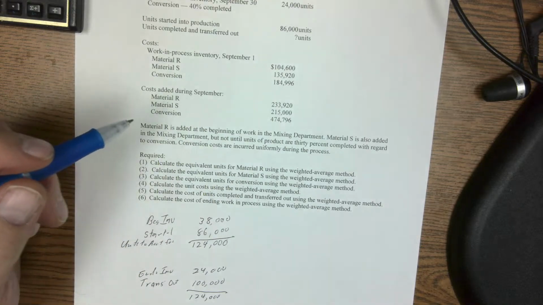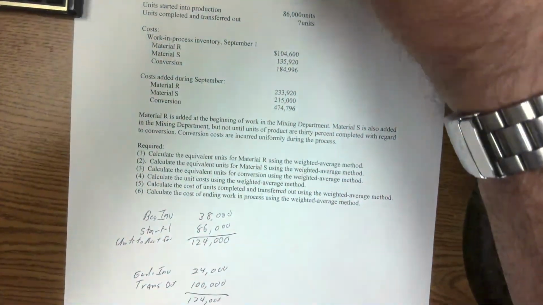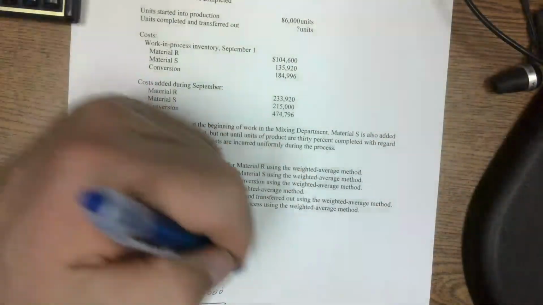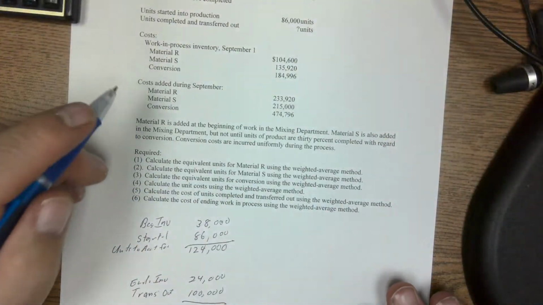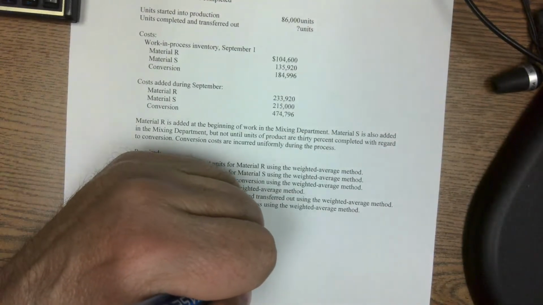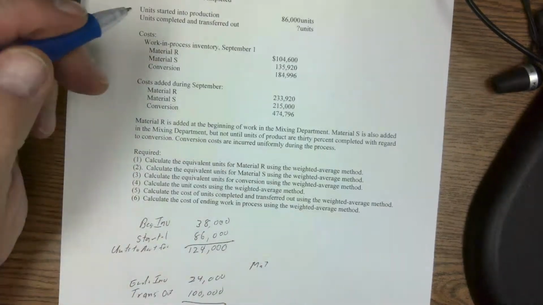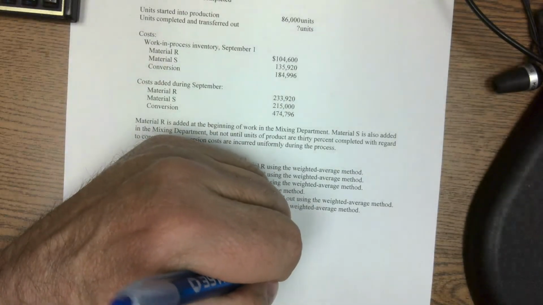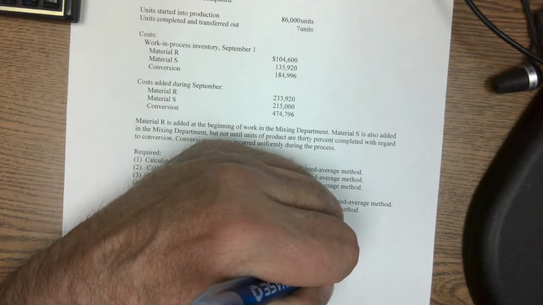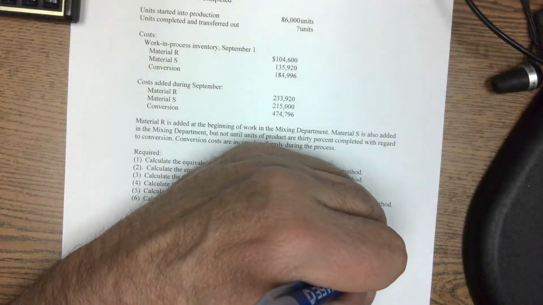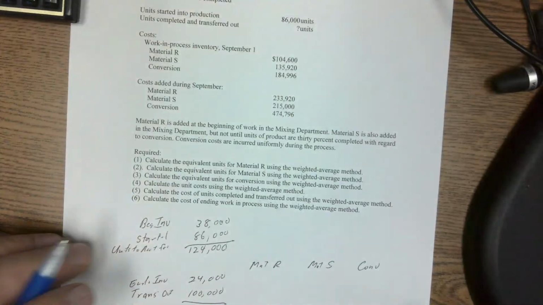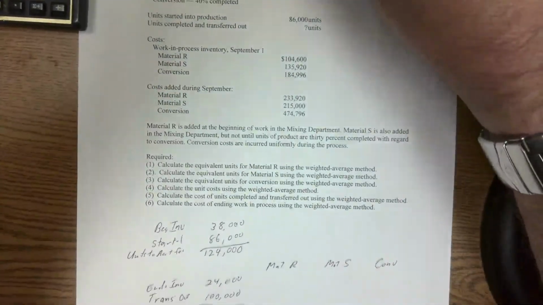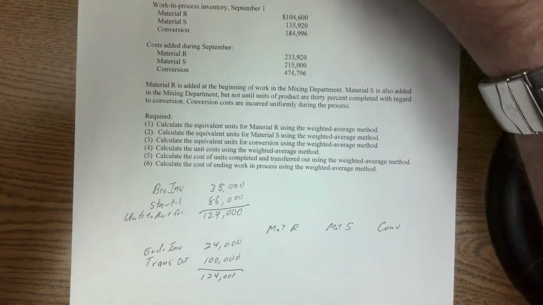All right, again, now with the weighted average method, we don't have to worry about that top part. But this time we're going to have material R and material S and conversion. So we're going to have three categories this time.